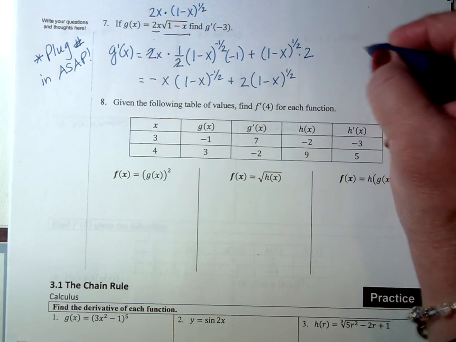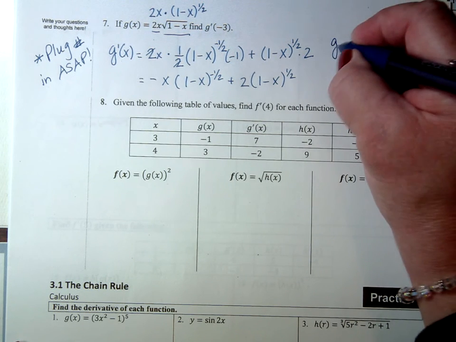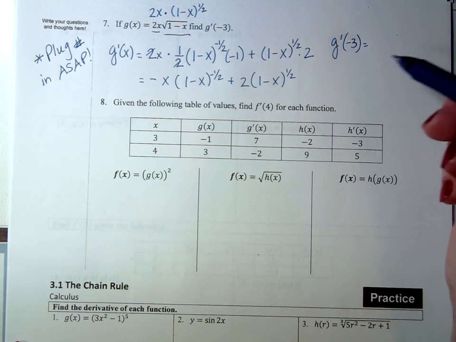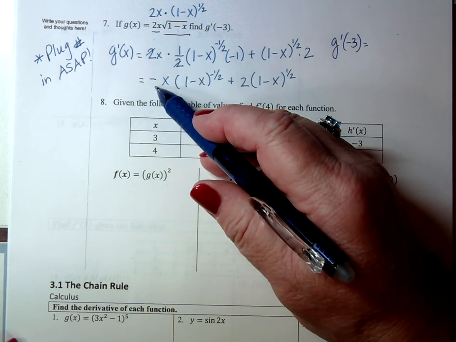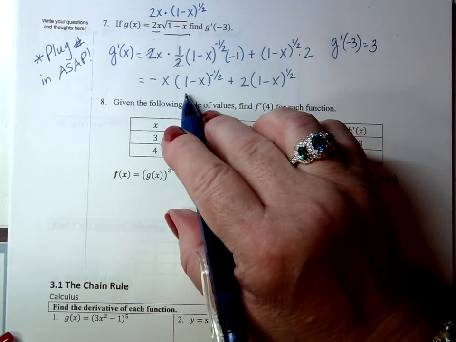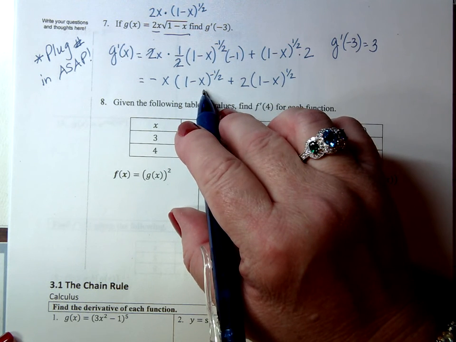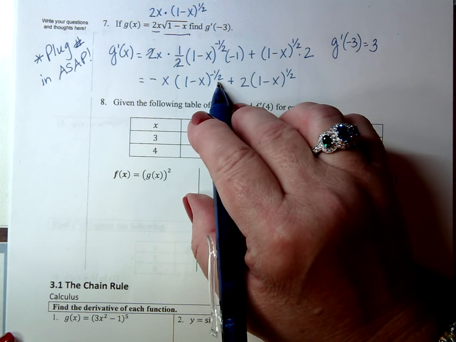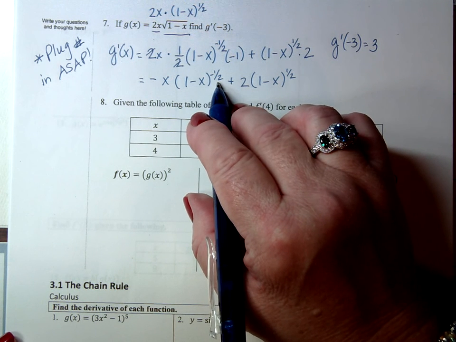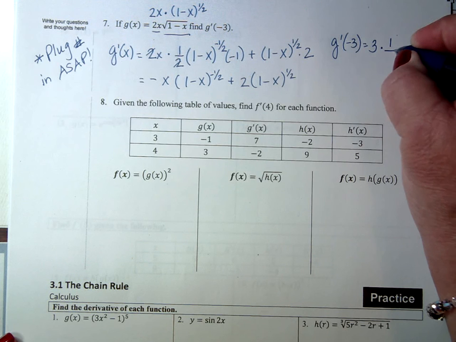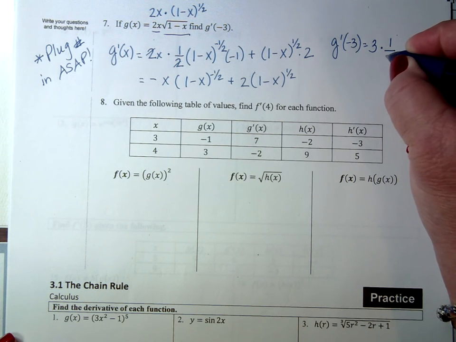All right, let's go for plugging it in. g prime of negative 3. So a negative, negative 3 makes this a positive 3. 1 minus a negative 3, that makes it 1 plus 3, which is 4. The square root of 4 is 2, but it's a negative power, so that means it's in the denominator. So I have times a 1 over 2. Well, let me show you that one more time.